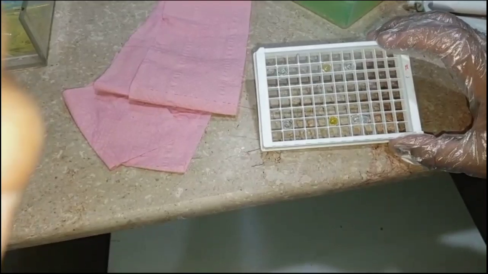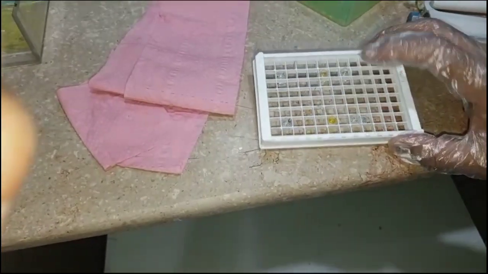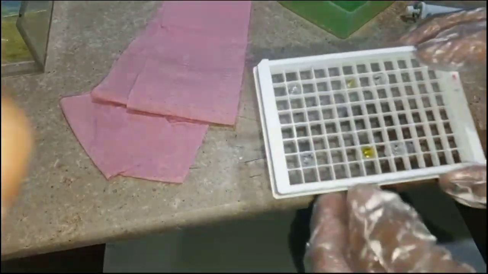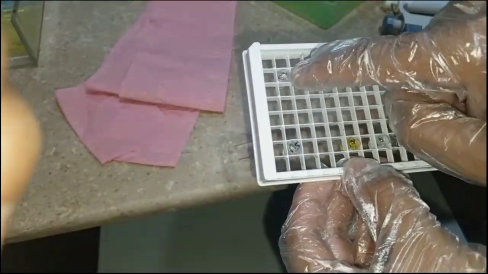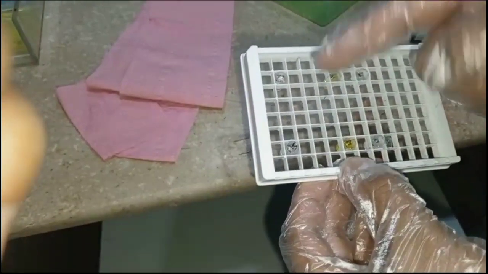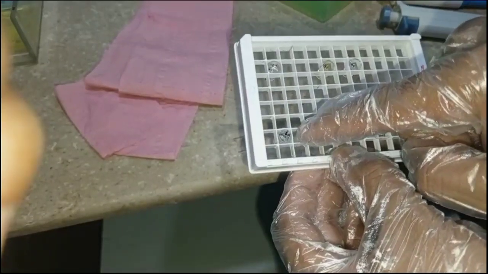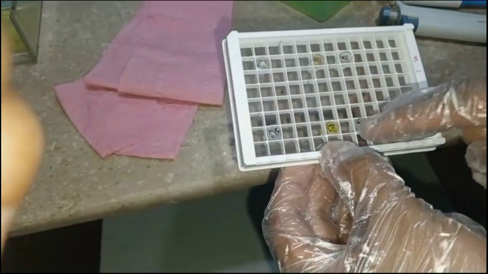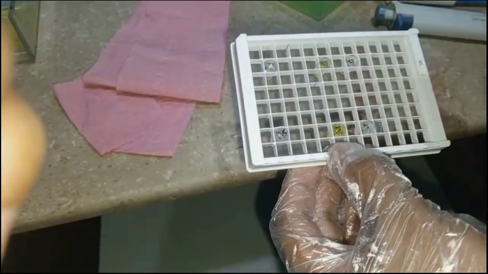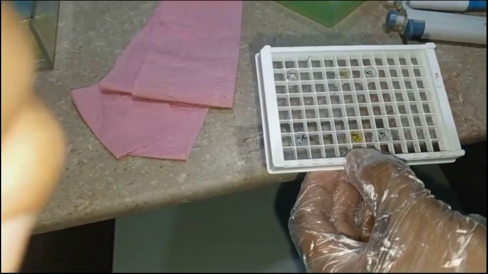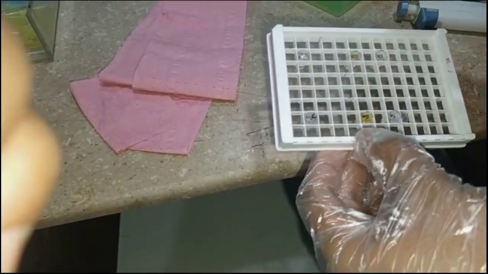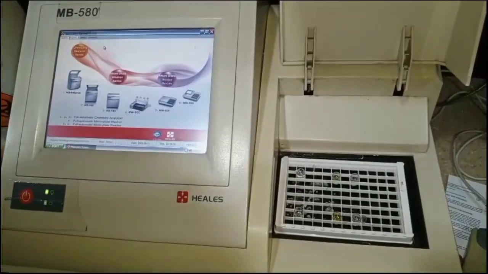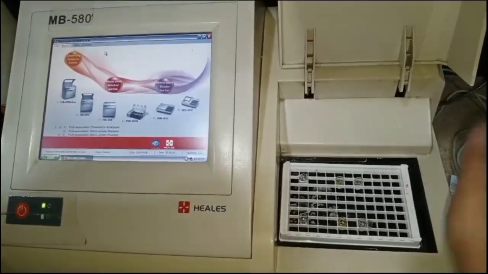As you can see, the second well of Ag and Ab is the yellow color. In case of the Ab it is also yellow color, but in case of the Ag it is positive, and in case of the Ab it is negative. Okay, the yellow color is negative in case of the Ab, and it is positive in case of the Ag. Similarly, in case of the Ab, the negative is yellow color, and in case of the Ag, the negative is colorless. Okay, so don't be confused, it is actually opposite to each other.